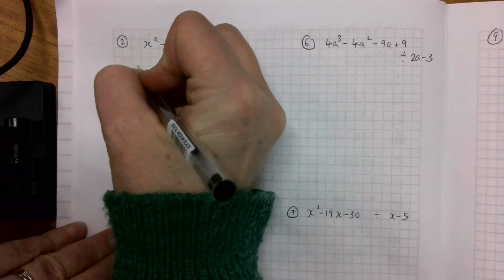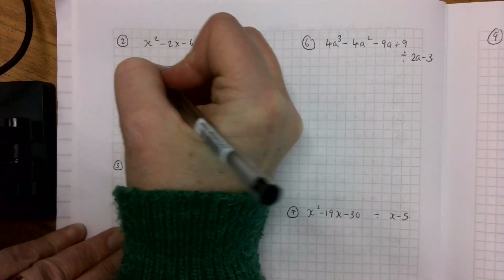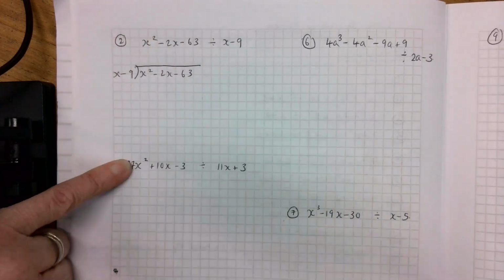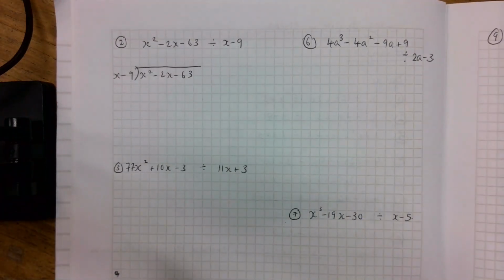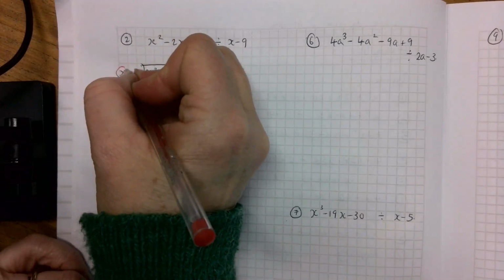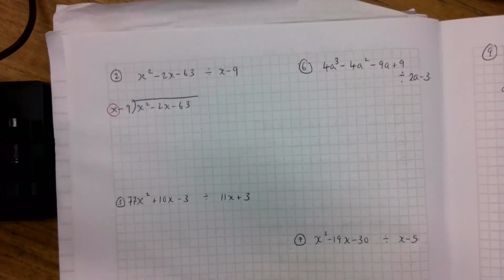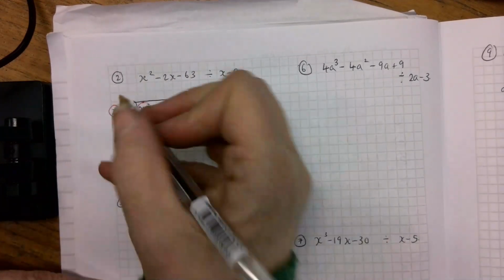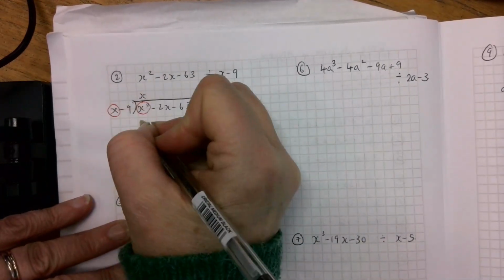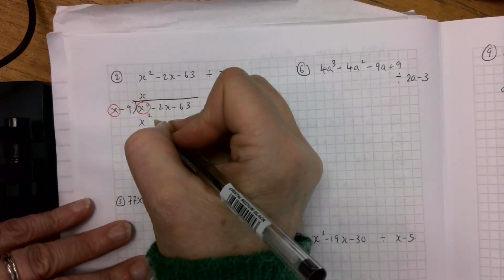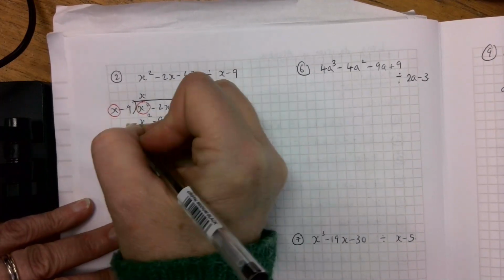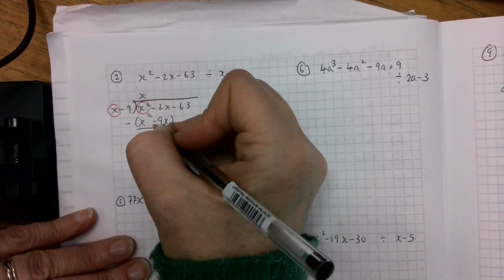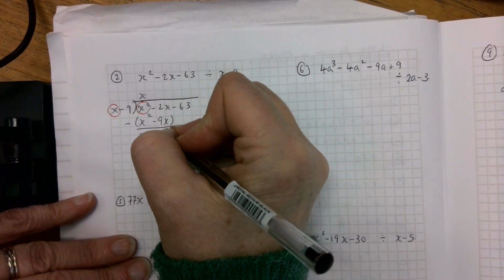Dividing x squared minus 2x minus 63 divided by x minus 9. That's what we're trying to do. So we're dividing this, remember each time, that's what we're looking at. So x goes into x squared. That's where we're starting. X goes into x squared x times. X by x is x squared. X by minus 9 is minus 9x. We're going to subtract this to find out the difference. So those are gone. Minus 2x minus minus 9x is minus 2x plus 9x, which is 7x.